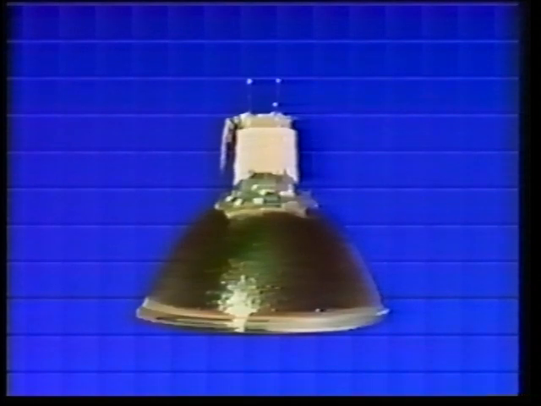The reflector is made of glass coated with dichroic reflective material. The dichroic coating consists of multiple layers which reflect visible light but allow infrared light to escape through the back of the lamp. The result? A very directional light which contains less heat than a lamp with an aluminized reflector.